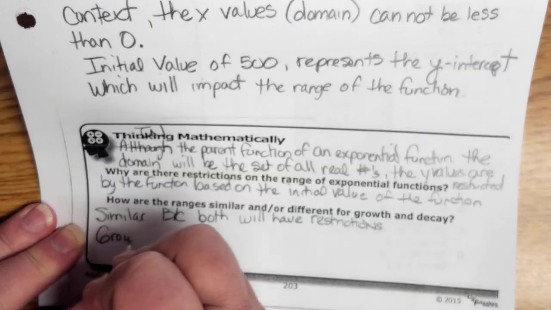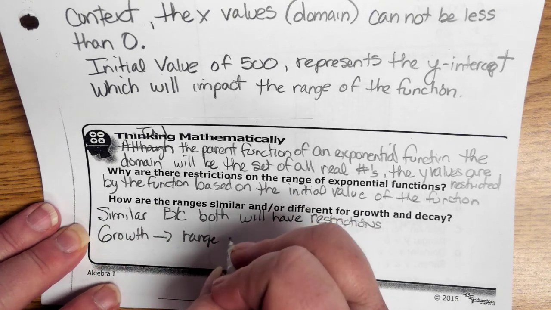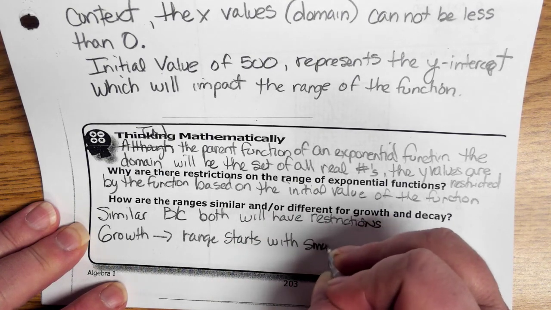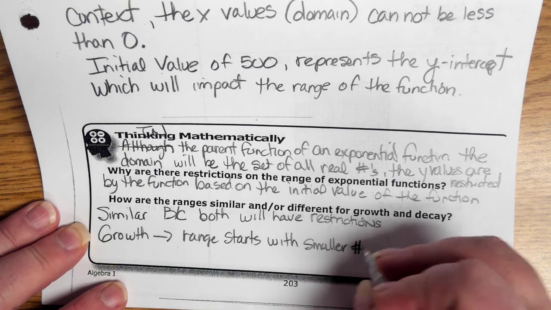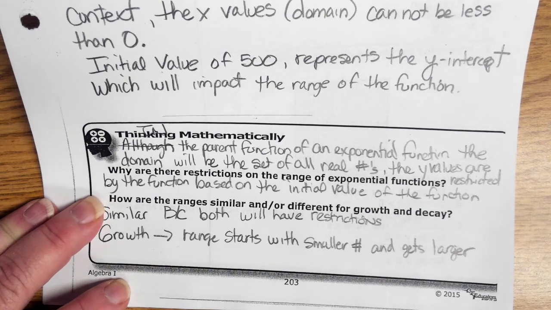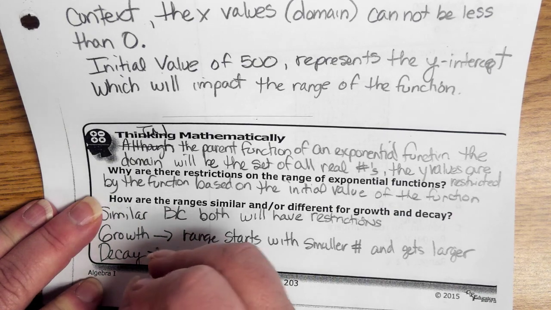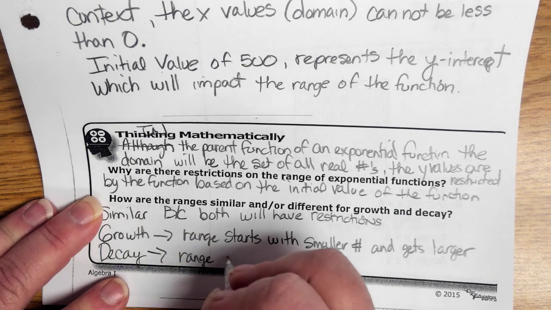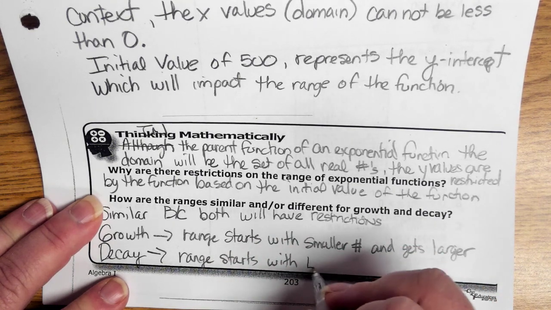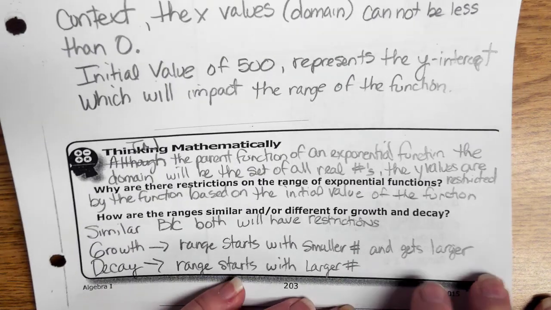Growth, the range starts with a smaller number and gets larger. In decay, the range starts with a larger number and gets smaller.